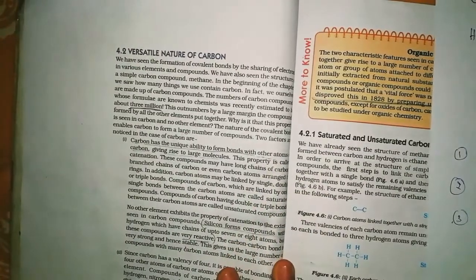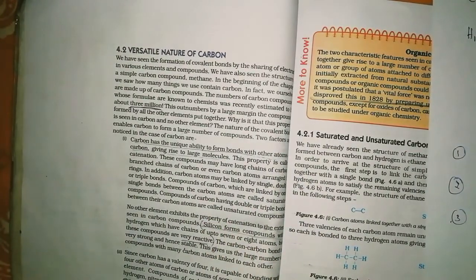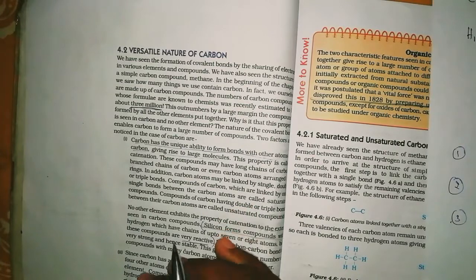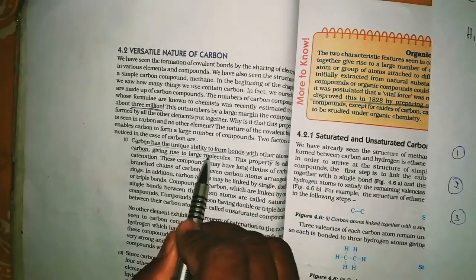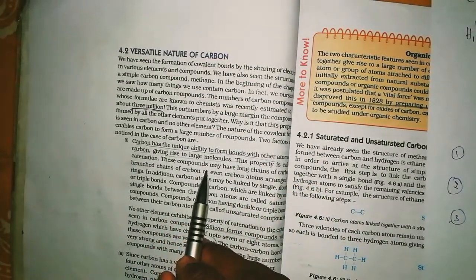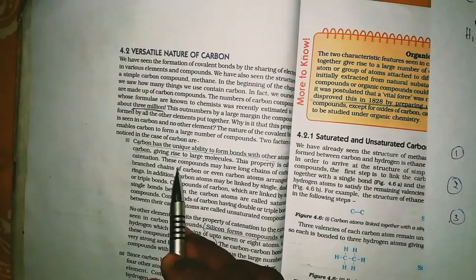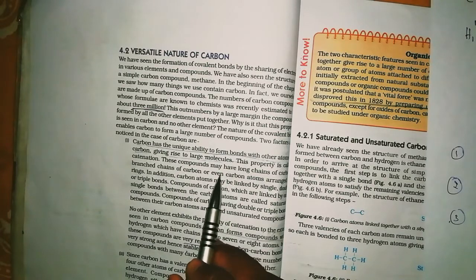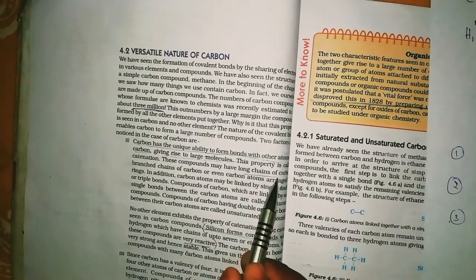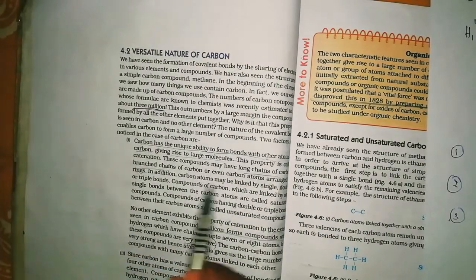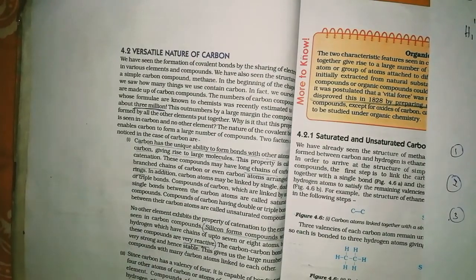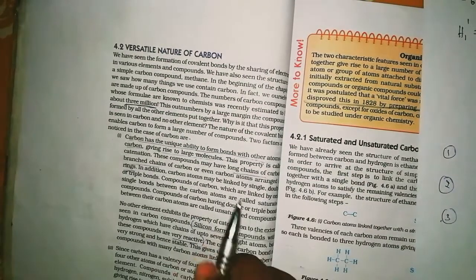So what are the properties I told you? One thing is carbon has the ability to combine with another carbon and form a long chain. Okay, this is one property. This property is called catenation. The second point is they can form a long chain, branched chains, and also ring structure. And also carbon atoms may be linked with single, double, or triple bonds. So these are the properties I can tell you.